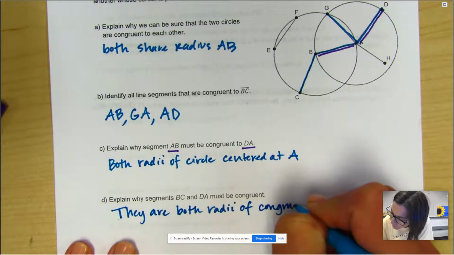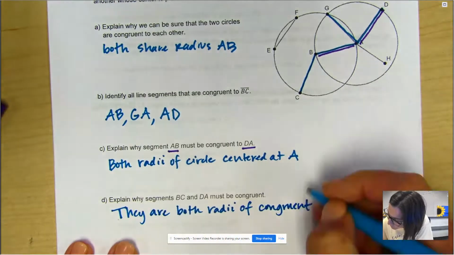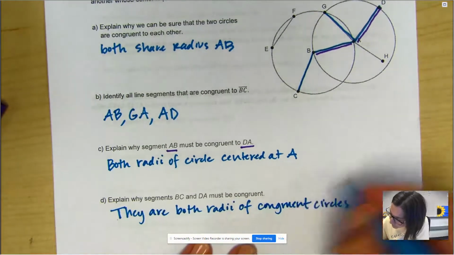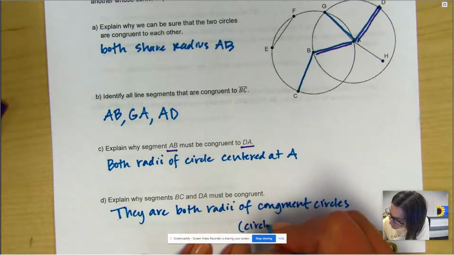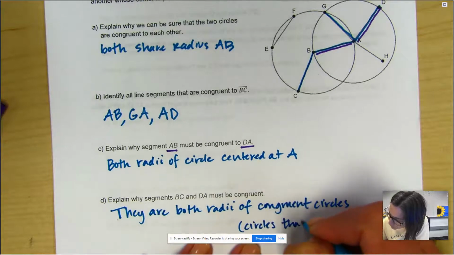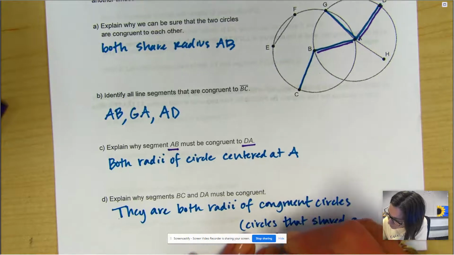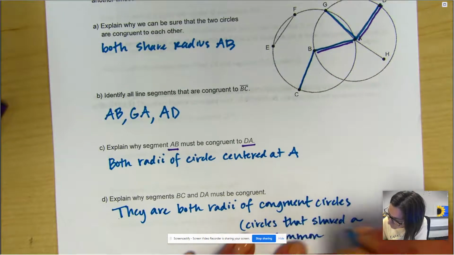And we knew they were congruent if we go back to part A: circles that shared a common radius. All right, let's keep on going.